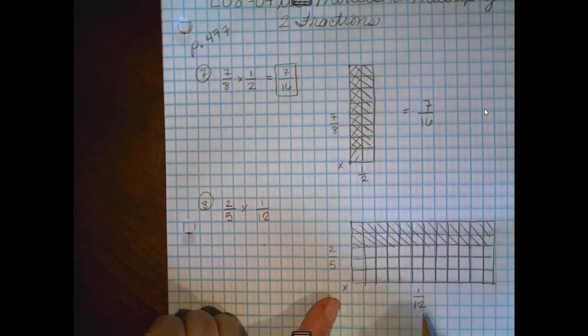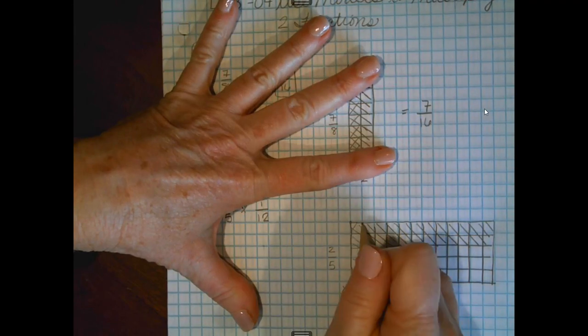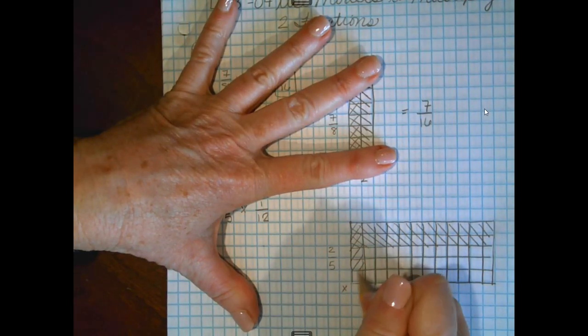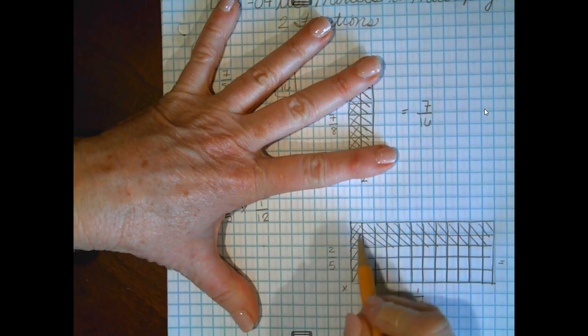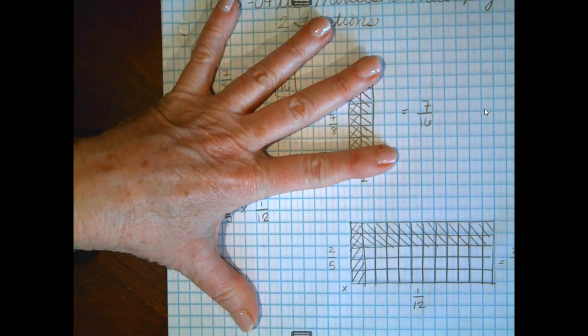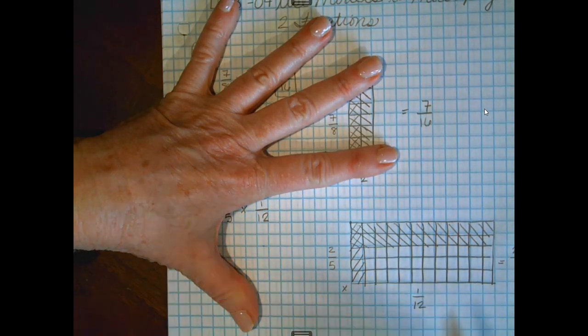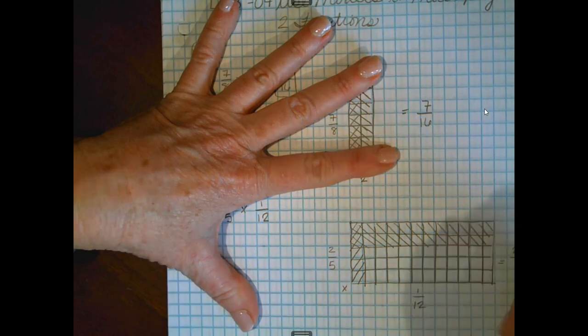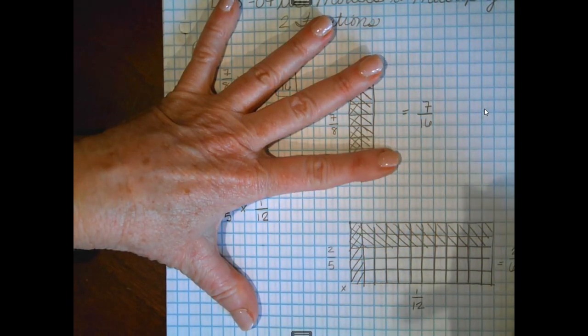And 1 of the 12 columns gets shaded the opposite direction. And what I see is that I have 2 areas that are overlapped. That's my numerator. And the denominator is the total number of equal parts. Well, I have 5 rows with 12 squares in each one. So I have 60. And that is going to simplify by 2 halves to give me 1/30.